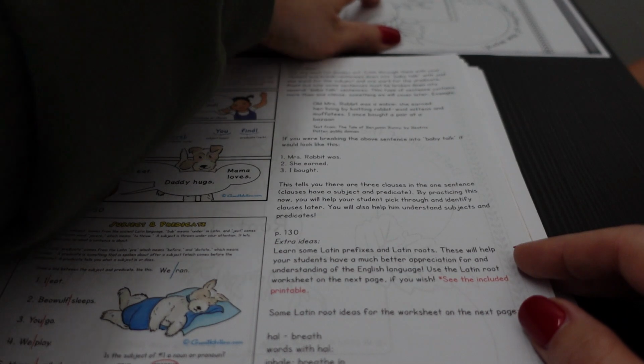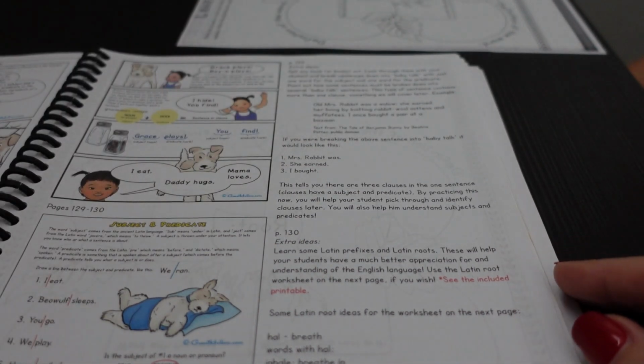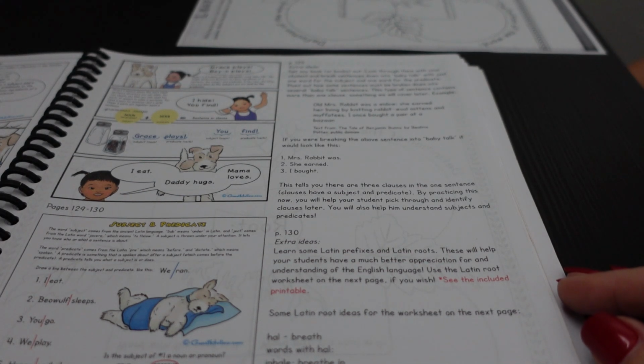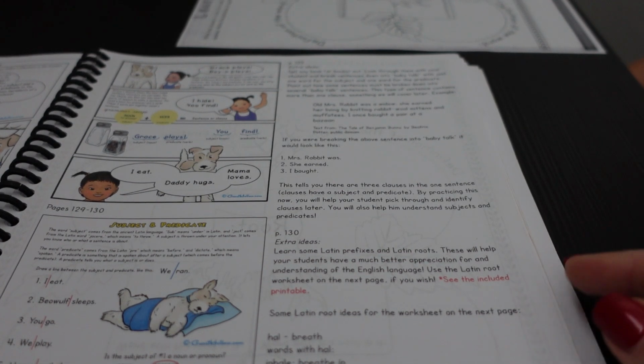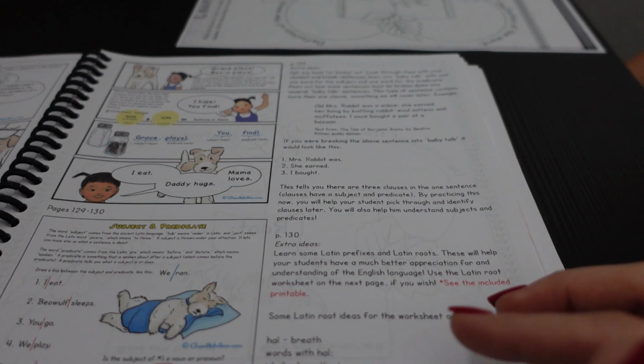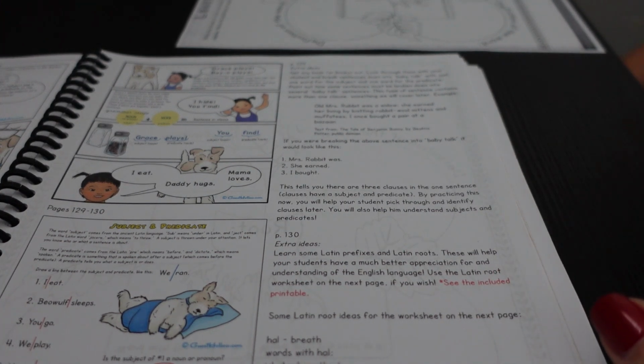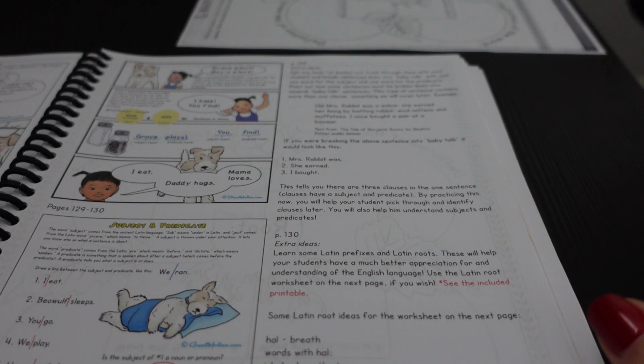So we need to pick a root word. What's a basic root word that you guys know? These are Latin roots. Does it have to be a Latin one? Yes. Then pick one of the ones I gave you. So let's do hal, H-A-L. We'll just do it together. Put H-A-L as your root.